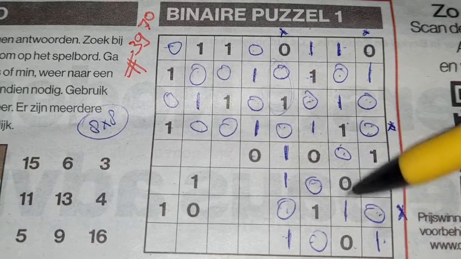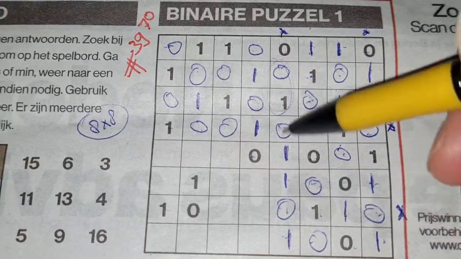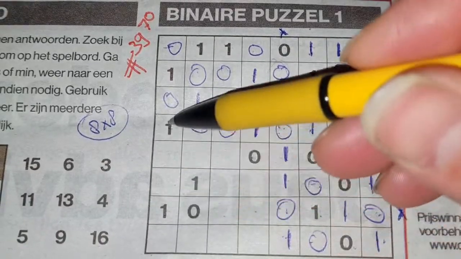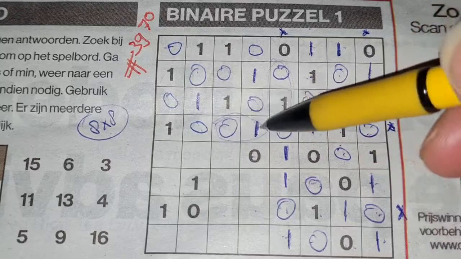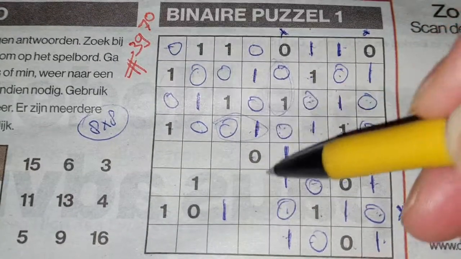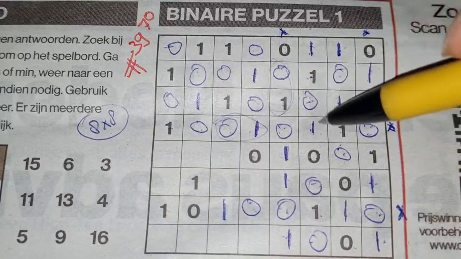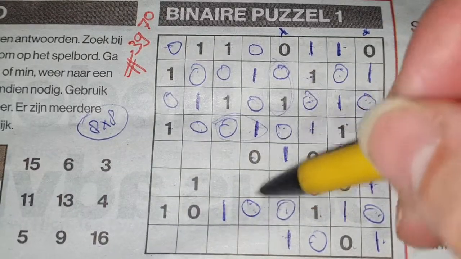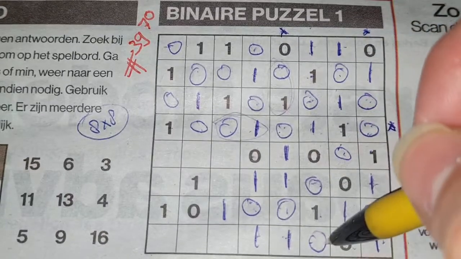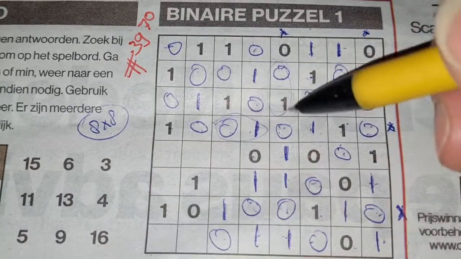Oh, oh, one, empty box, oh, one. We need to switch these two digits. We have O here, this should be a 1. We have a 1 here, this should be an O. 4 O's we have here, so the rest are ones, double one, here no, there no.